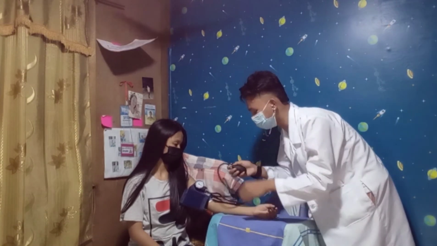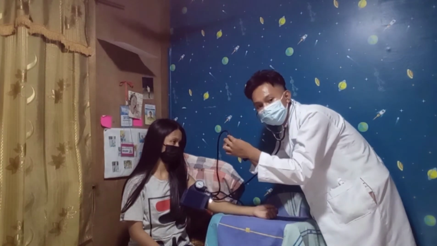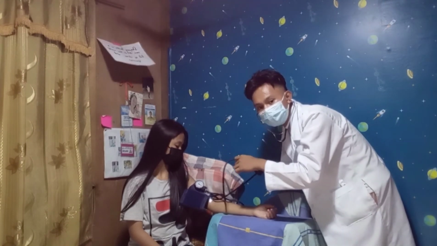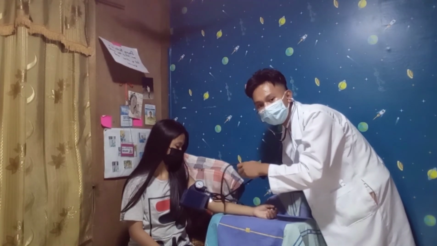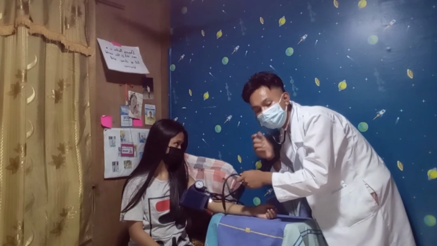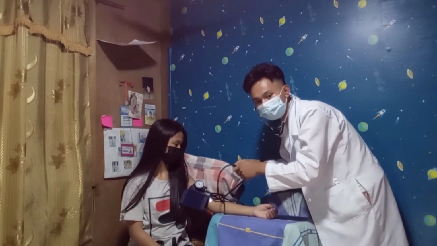Close the pressure valve clockwise until it is tight. Quickly inflate the cuff until the last sound, then add 30 mmHg.